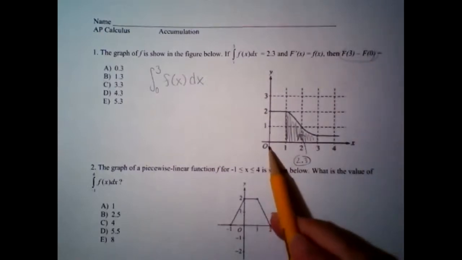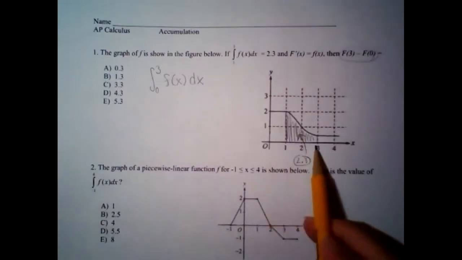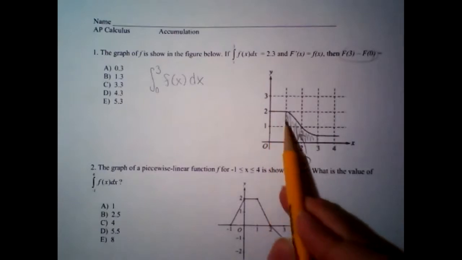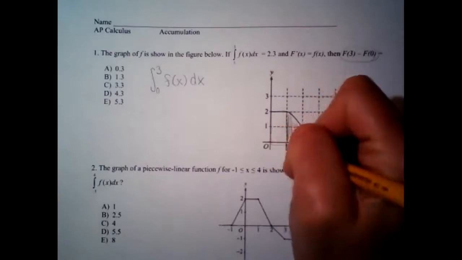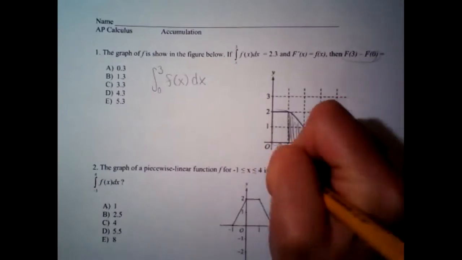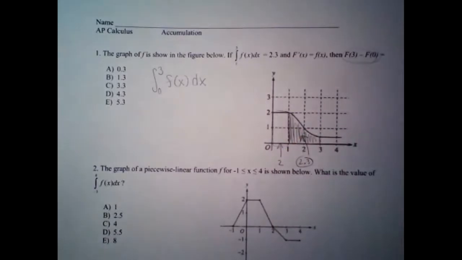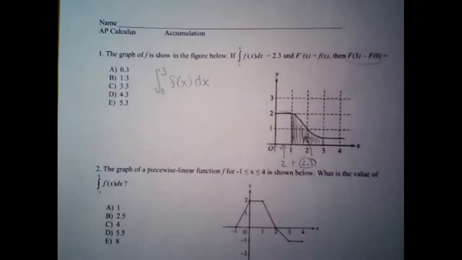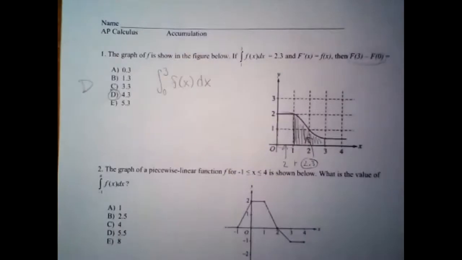So we want the area under the curve from 0 to 3. Well, they gave us from 1 to 3. All that's left is this section. So hey guys, what is the area of this part? And good, 2. I was hoping for a few more responses there. It wasn't a trick question, guys. It's a rectangle, 1 by 2. So that's worth 2. You just add those together and you're going to get 4.3. So that one is D, as in delicious.